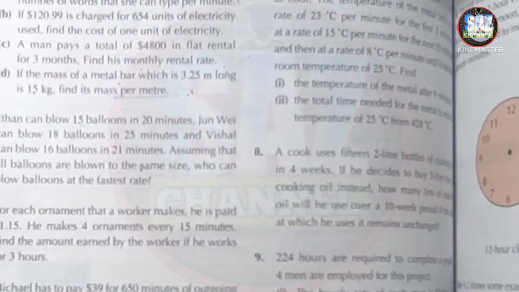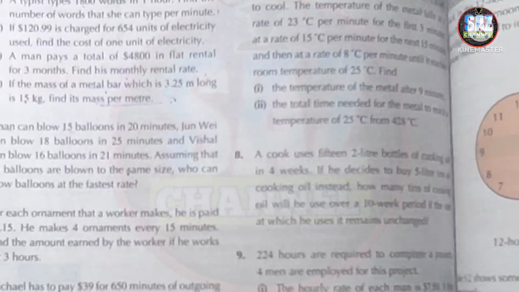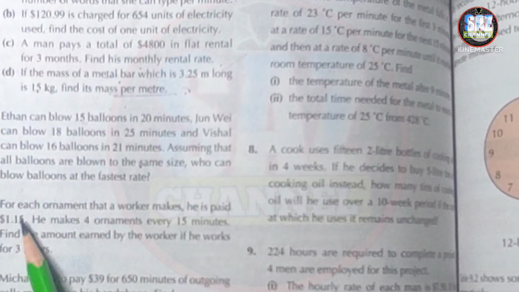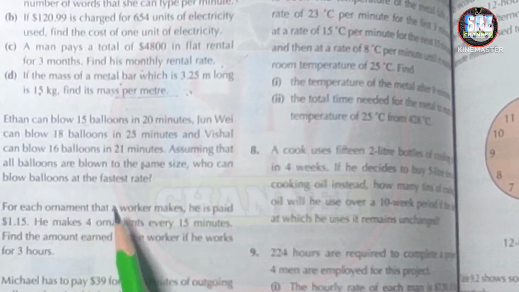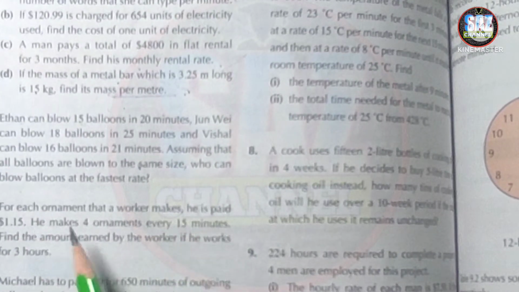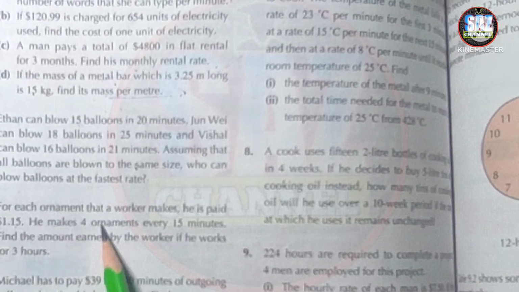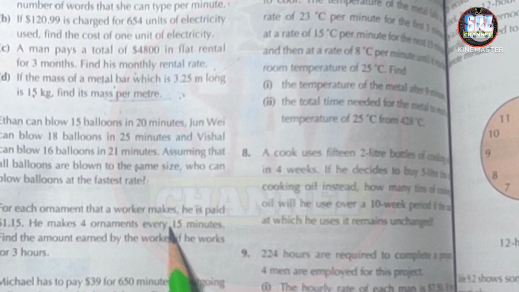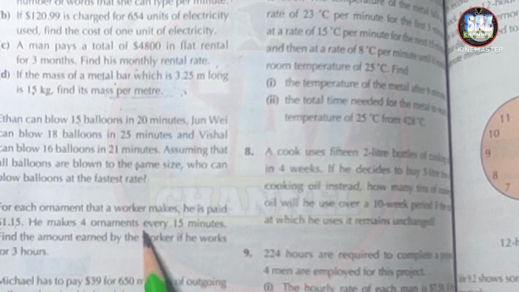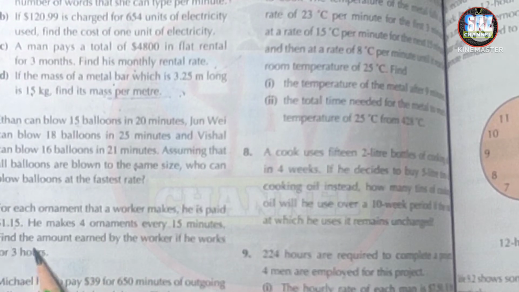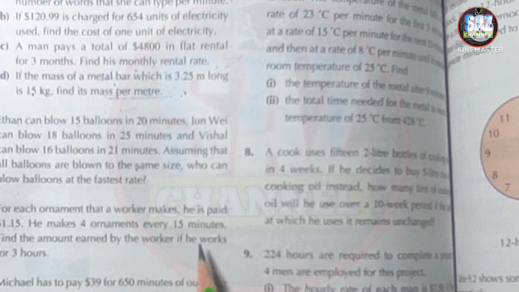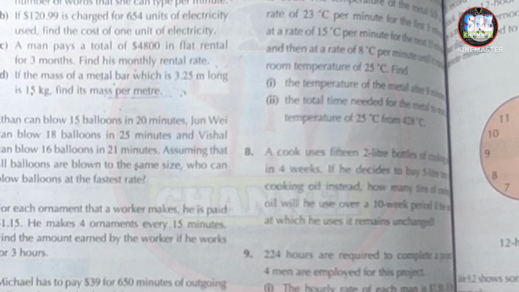Let me keep the book under the camera so that my students can see the information carefully. For each ornament that the worker makes, he is paid $1.15. He makes 4 ornaments every 15 minutes. Find the amount earned by the worker if he works for 3 hours.